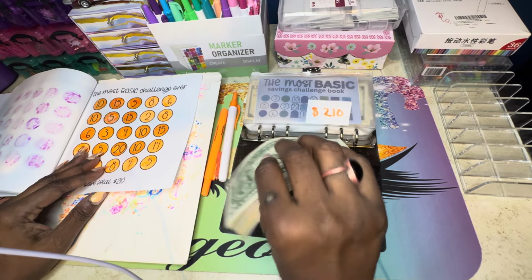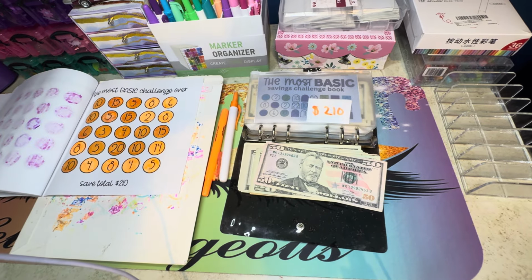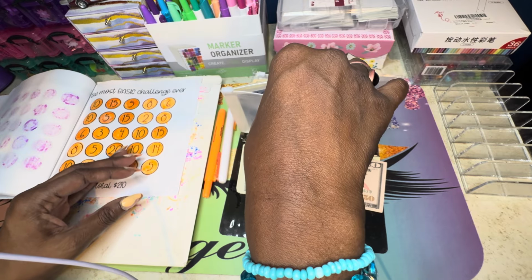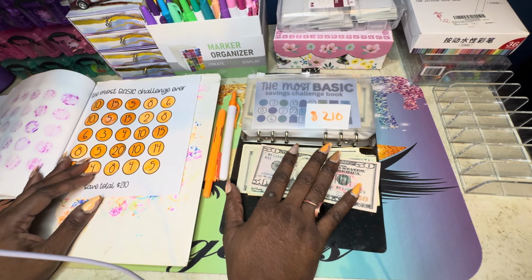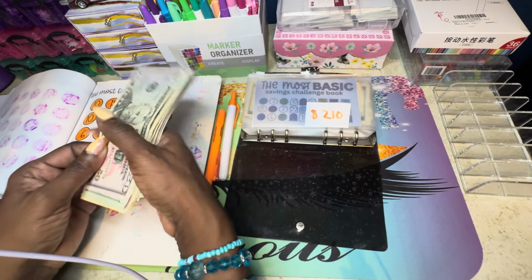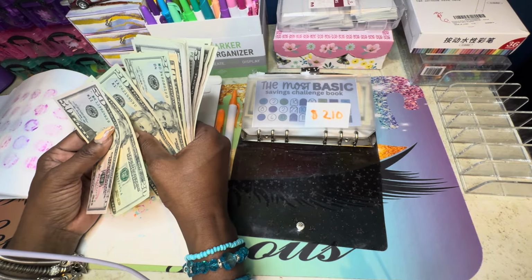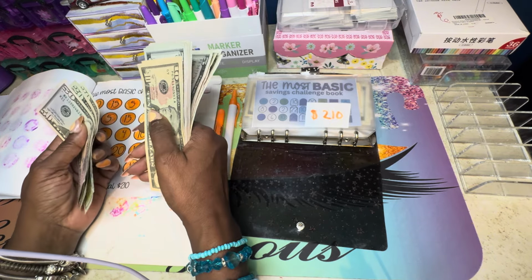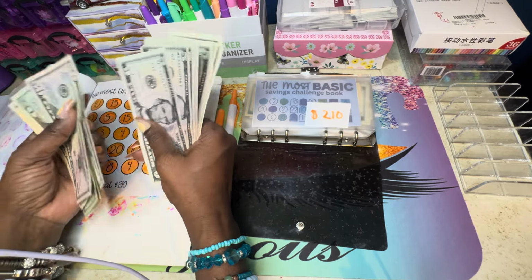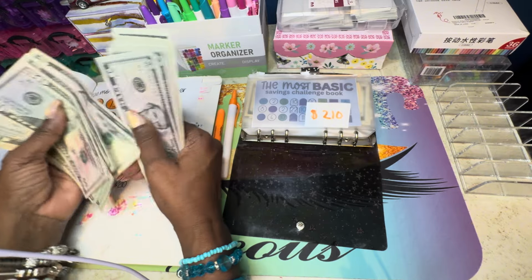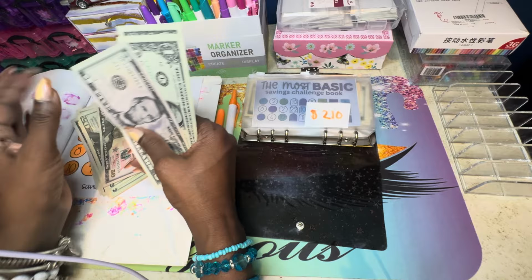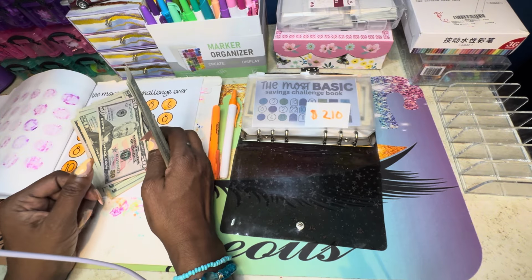So what I was going to do is just take that money. I was trying to figure out how I was going to get the $2. So I was just $2 short. I shorted myself some time ago somewhere. So yeah, that's just me recounting. 50, 70, 90, 110, 120, 130, 35, 40, 45, 50, 55, 60, 65, 70, 75, 80, 85, 90, 95, 200, 5, 6, 7, 8. Yeah, I'm $2 short.